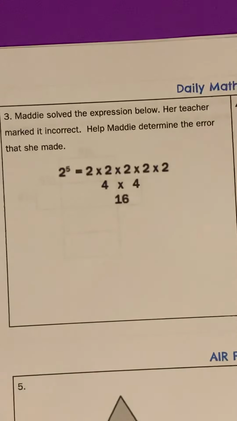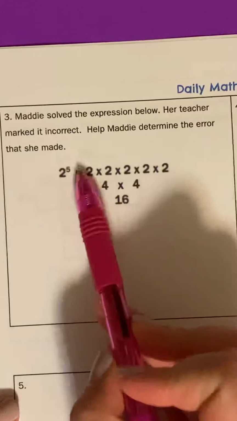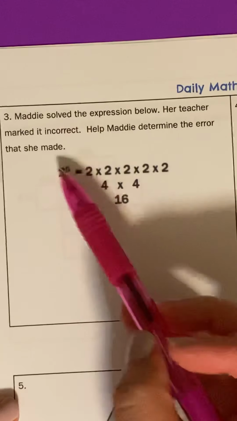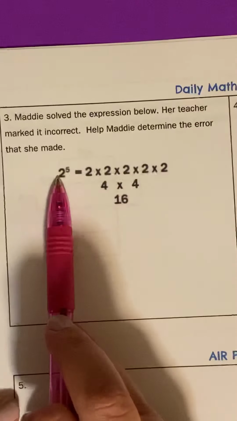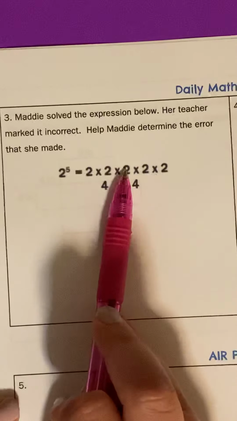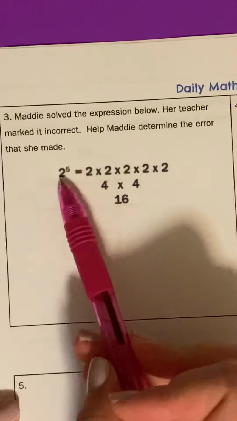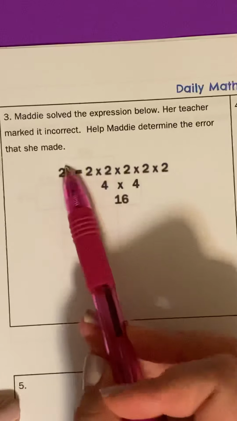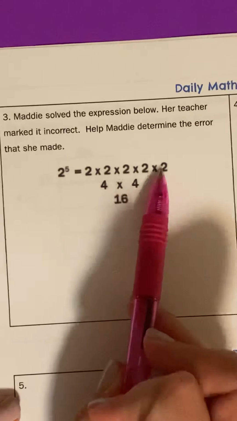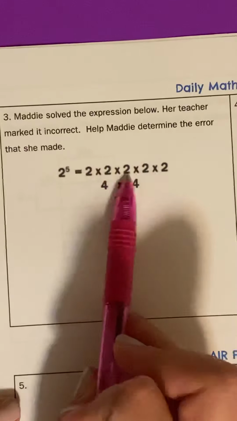Ooh, so this says 2 to the 5th power. So when you have 2 raised to the power of 5, that means 2 times 2 times 2 times 2 times 2. So, right? So 2 to the 5th power. We're going to see that 2 5 times. 1, 2, 3, 4, 5. Okay, good. And they're all multiplying.